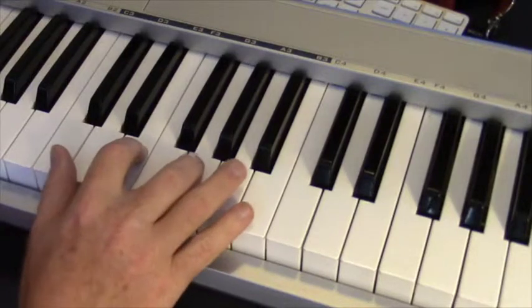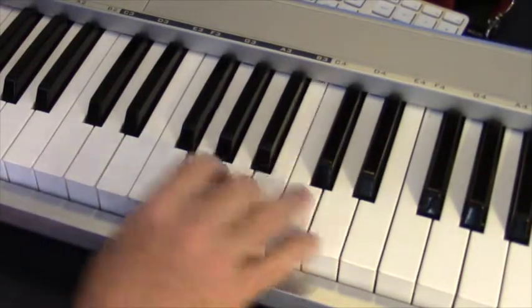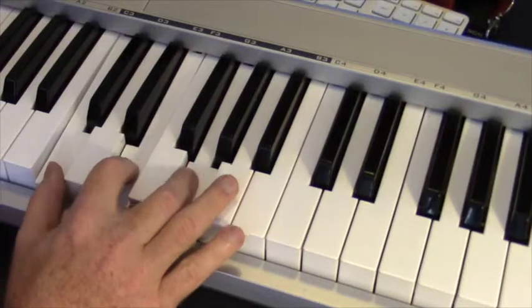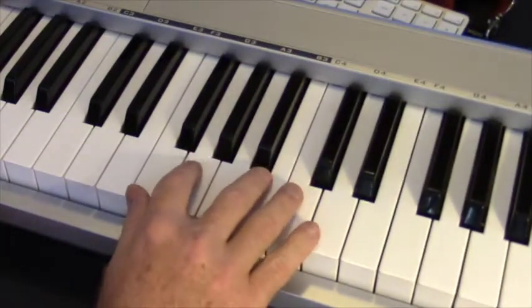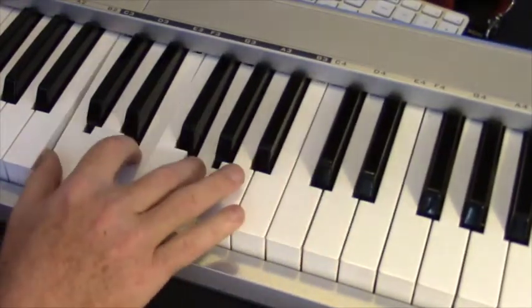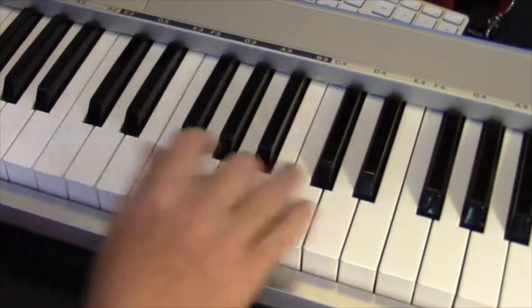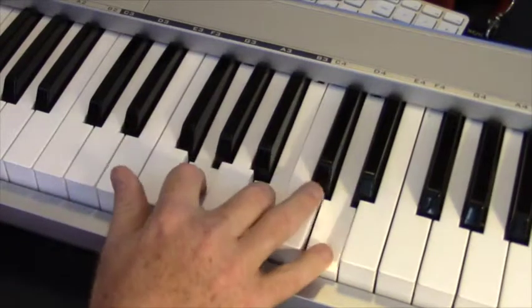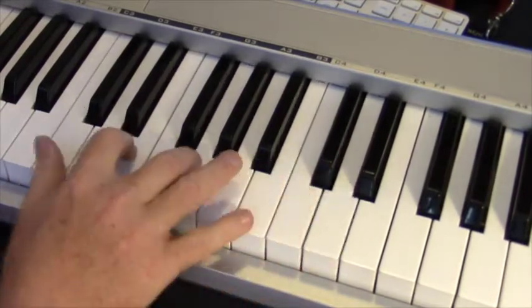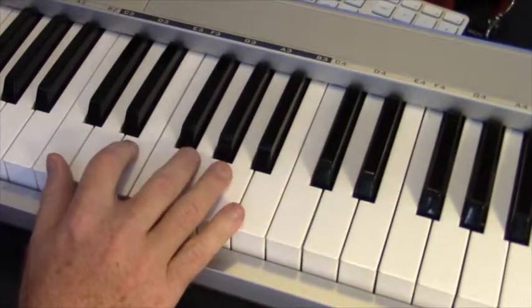You'll also recognize this 1-5 relationship from songs that you're familiar with. The song that comes to mind for me is Anything You Can Do, I Can Do Better. I can do anything better than you. Just 1-5, 1-5, 1-5 over and over again.